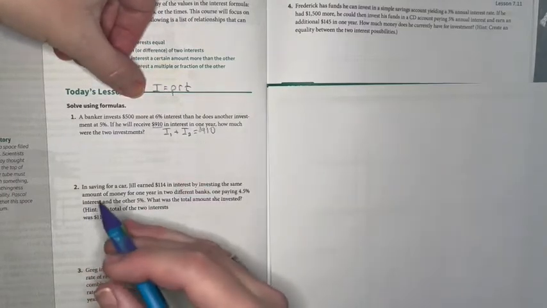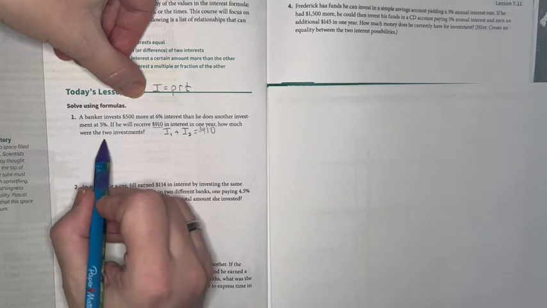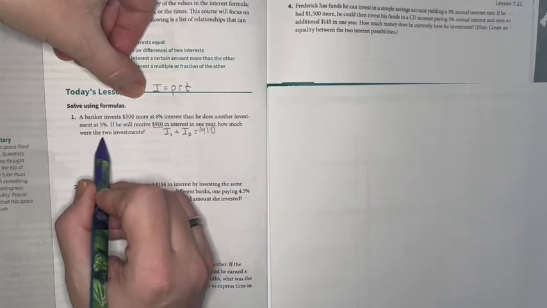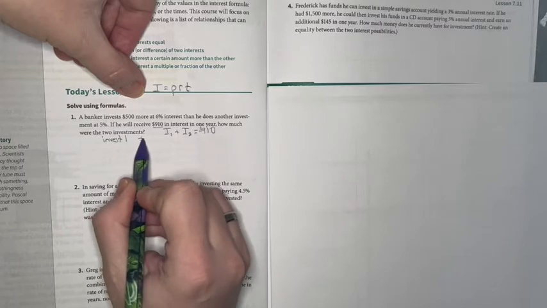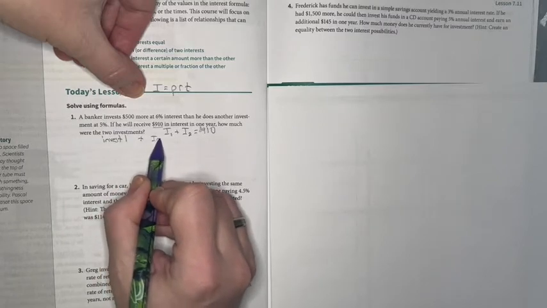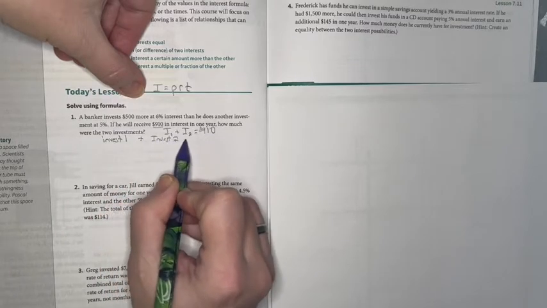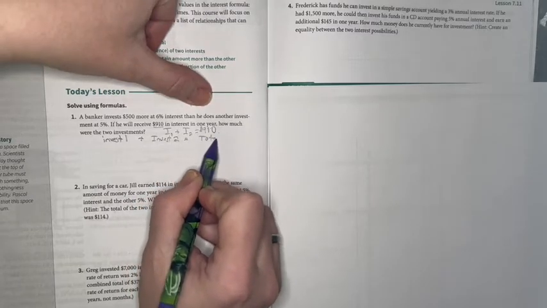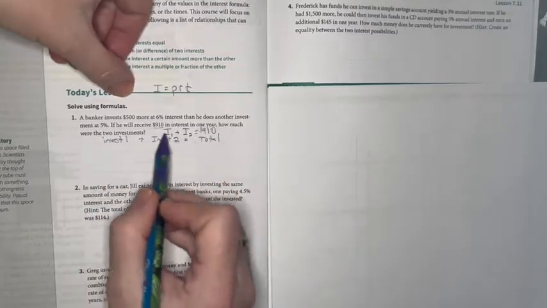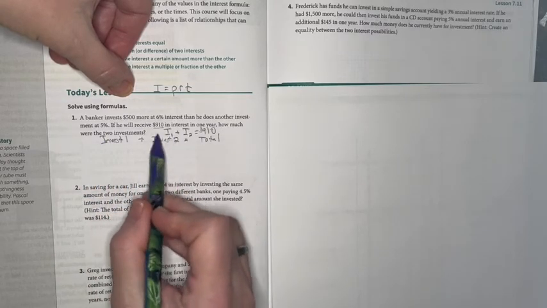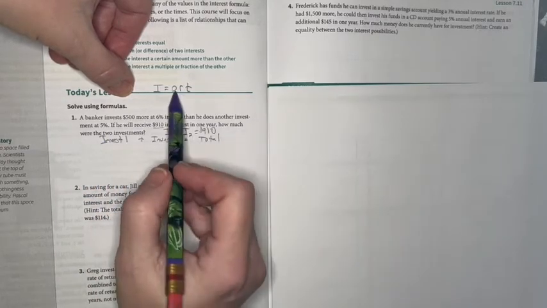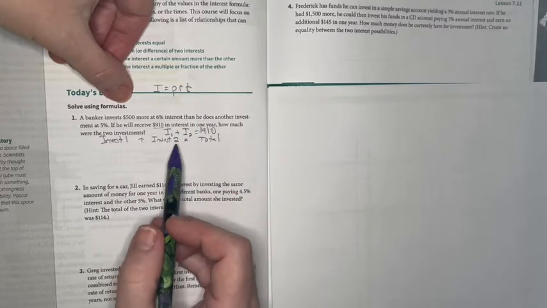Now we need to go back and work at this. So we have investment 1, okay, plus investment 2 is going to equal that total, right? We've already said that this was our formula. So now we're going to break it down into our principal times rate times time, okay?